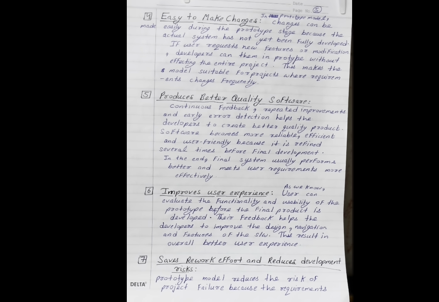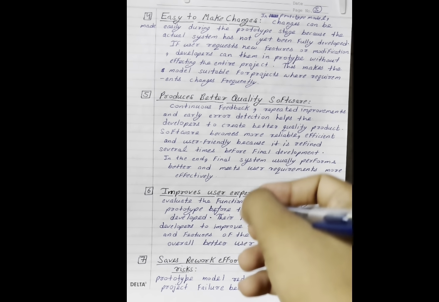Software becomes more reliable, efficient and user friendly because it is refined several times before the final development. And in the end, the final system usually performs better and can meet the user requirements more effectively.